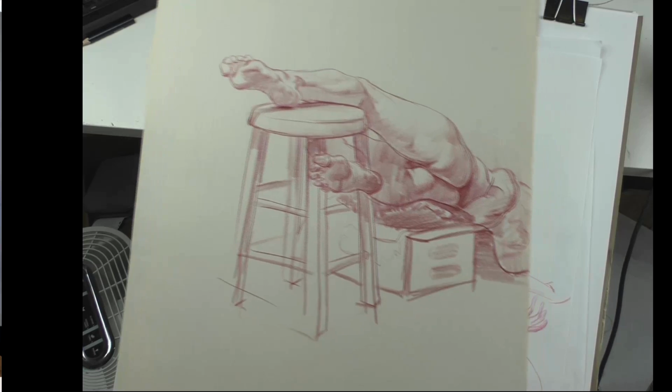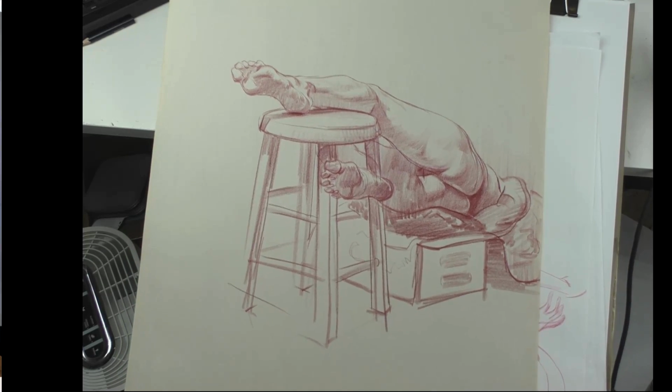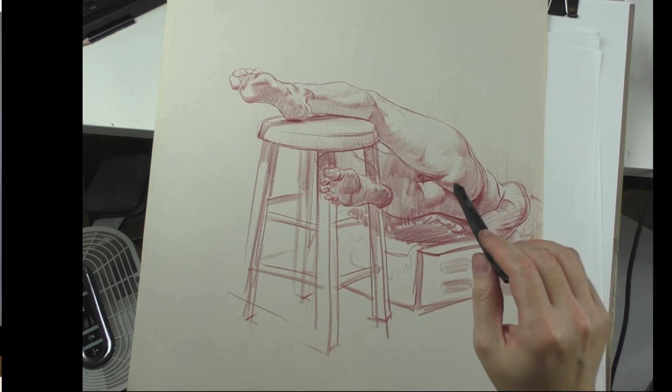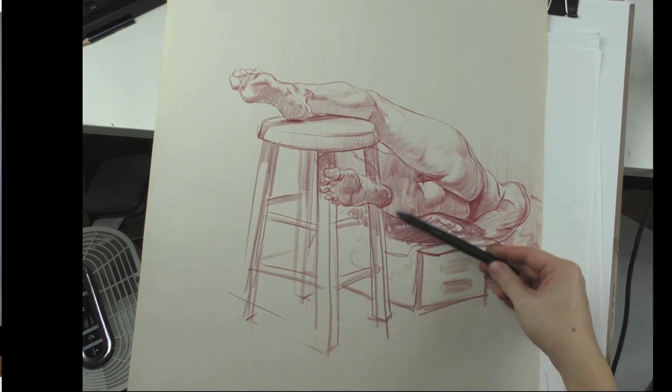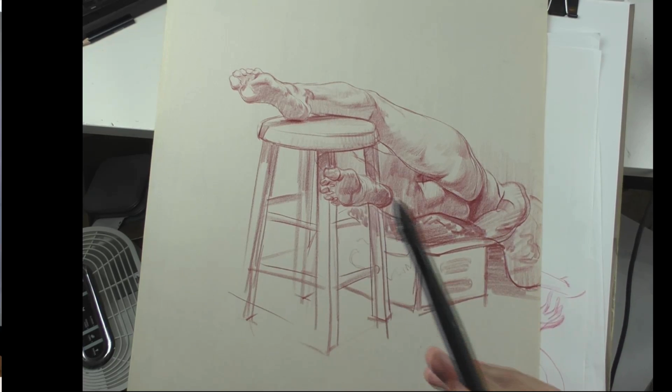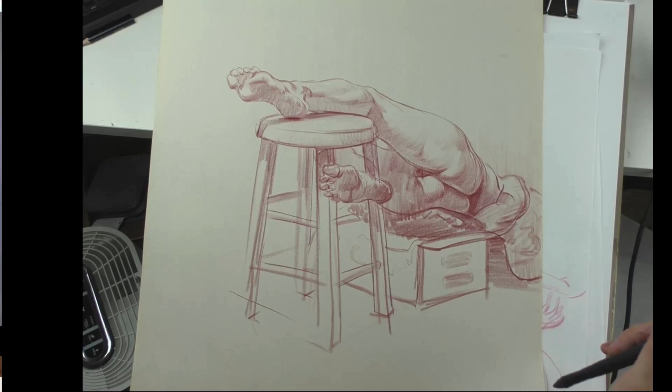Here's some feet. A friend called this a foot portrait, but similar thing, again, fairly simple shadows, and then I'm just pushing in this dark accent around her hips to pull this forward. Not too much more to say with this.